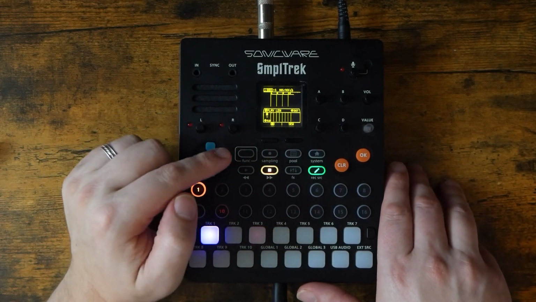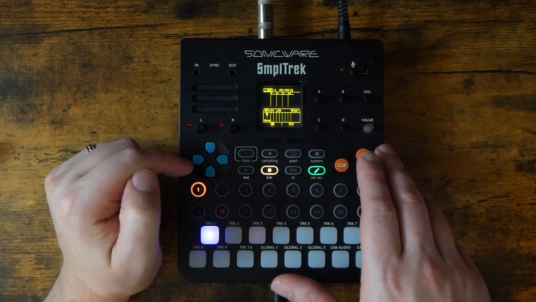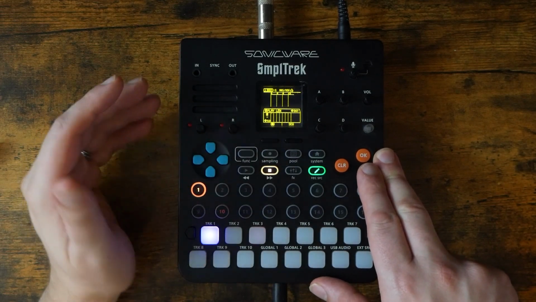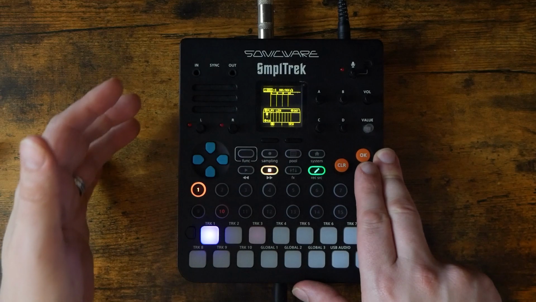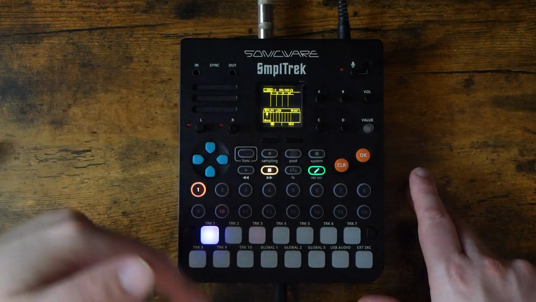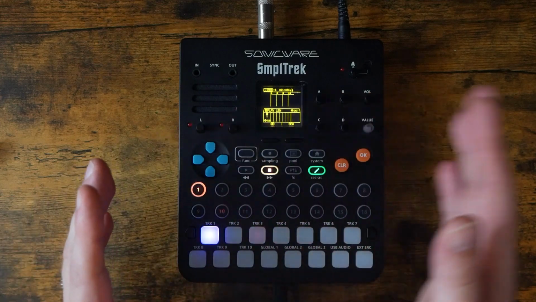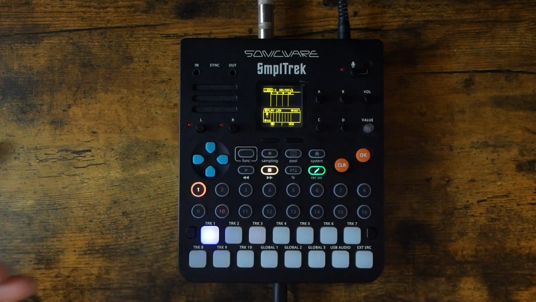So each scene on the SmplTrek can be up to 128 steps or 8 measures long. However, you can actually set those scenes to repeat, and then the global audio track will actually treat those repeats as unique music. So you're not really restricted by pattern length when you're using global audio tracks.